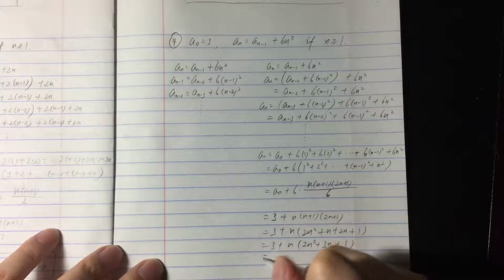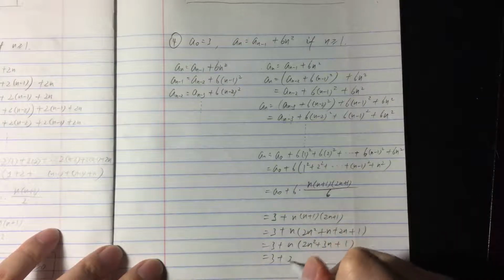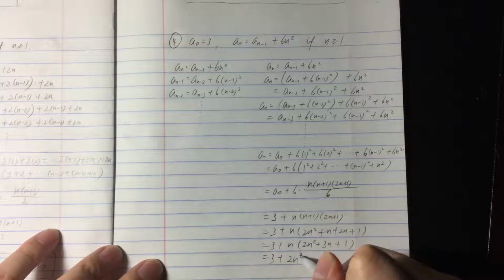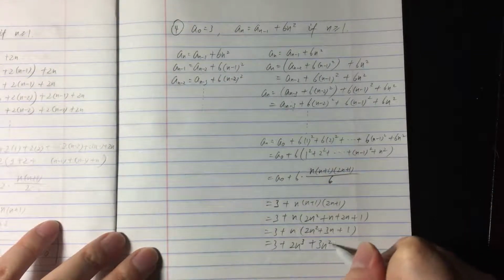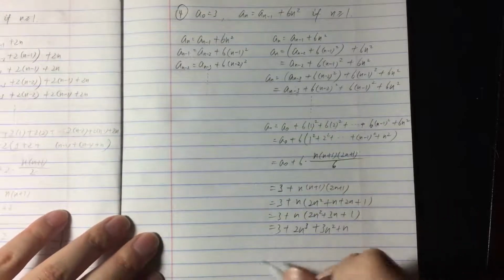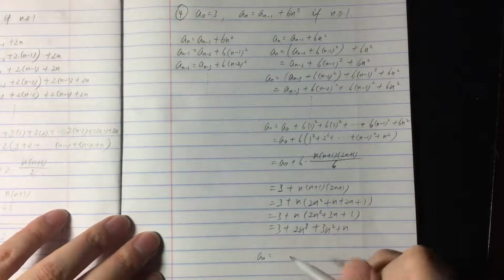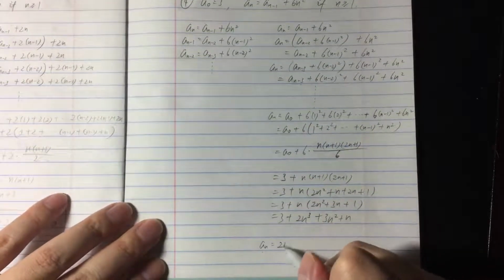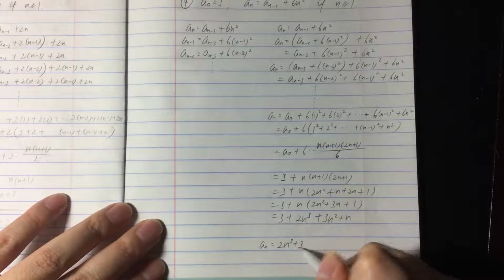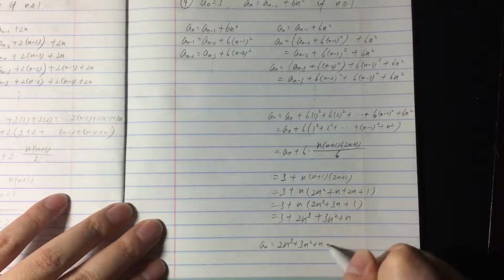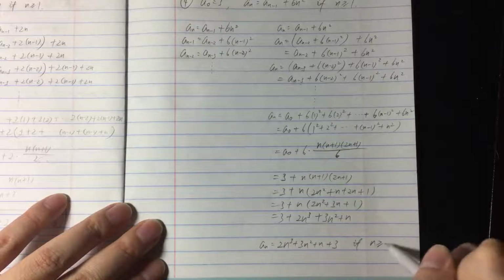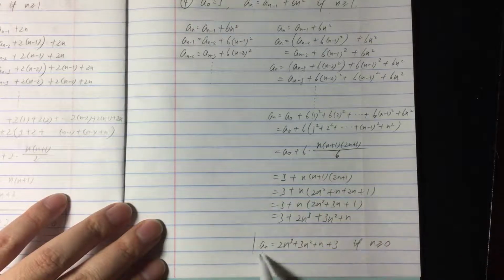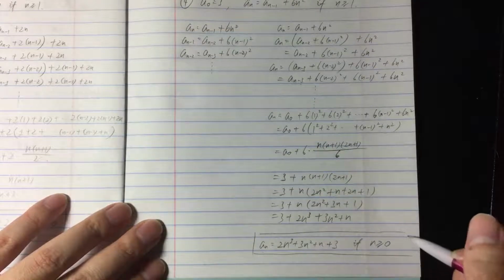If I distribute n, I get 2n cubed plus 3n squared plus n. So in general, a sub n equals 2n cubed plus 3n squared plus n plus 3 if n is greater than or equal to 0. That's the closed formula for this recurrence relation.